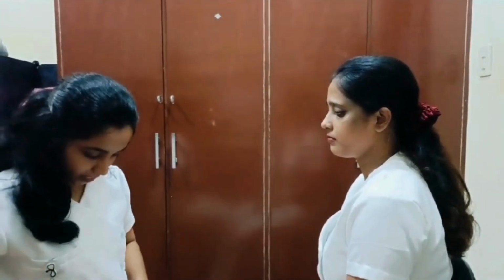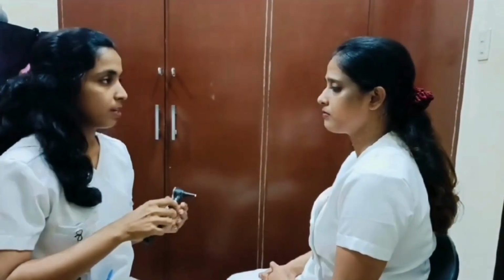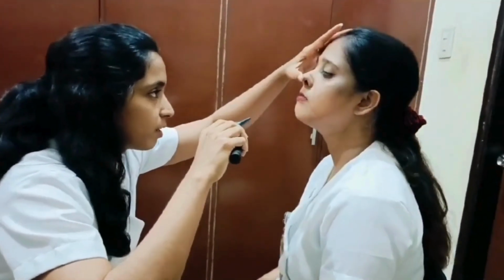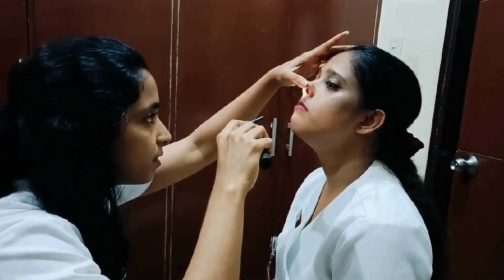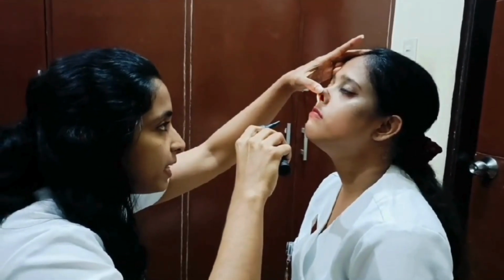Did you feel any pain or tenderness? No. Okay, so there is no pain or tenderness. Next I'll be inspecting using an otoscope as the light source. So I'll be inspecting the nasal vestibule to see if there is any inflammation, any swelling or any bleeding. So it seems normal.